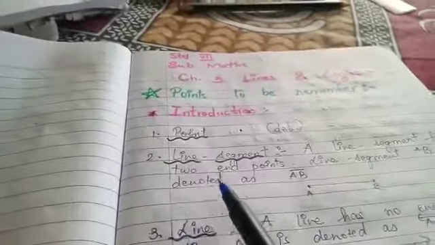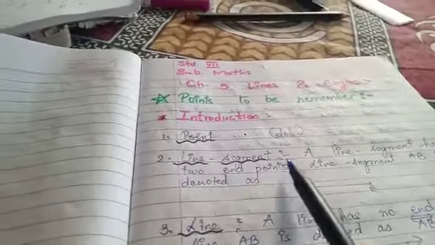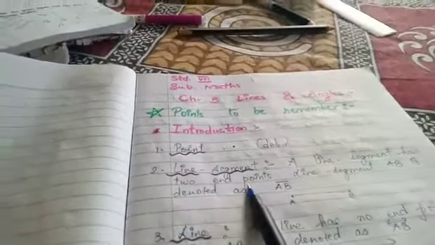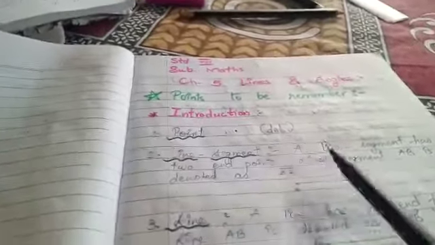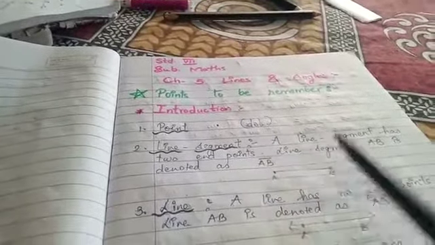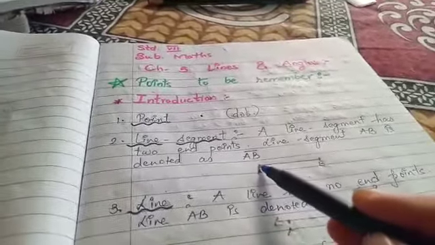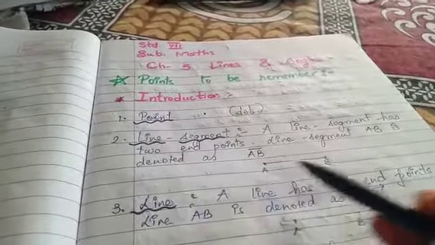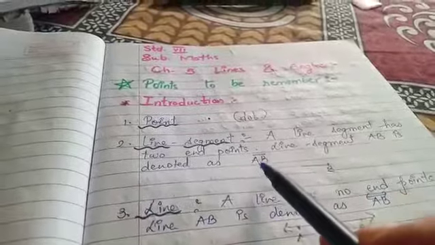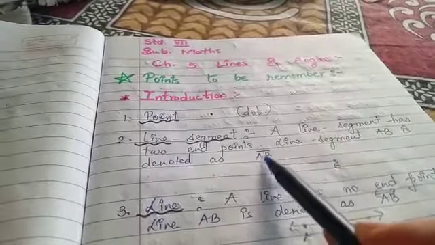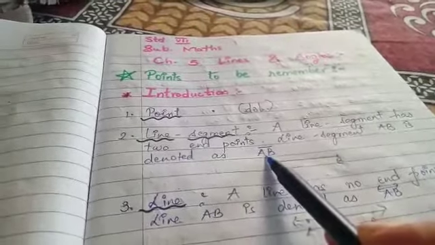What is a line segment? A line segment has two end points. So see, this is the line. When we are pointing one and two end points, this is called line segment AB, and we denote it like this: AB, line segment AB.